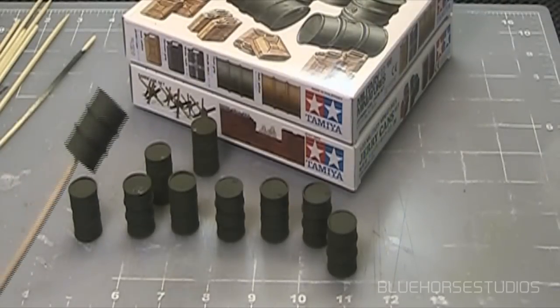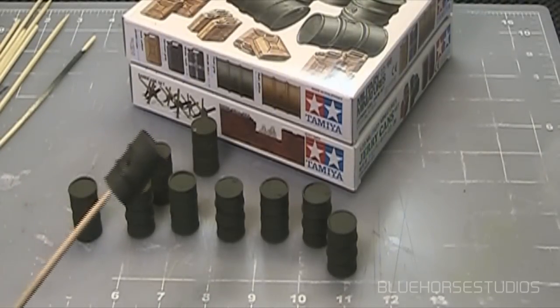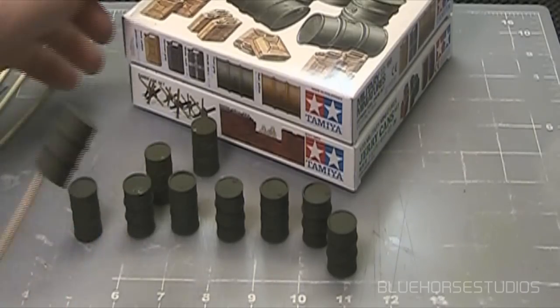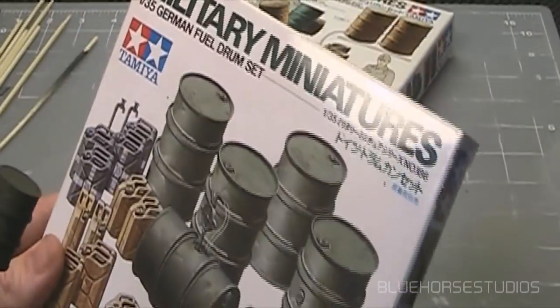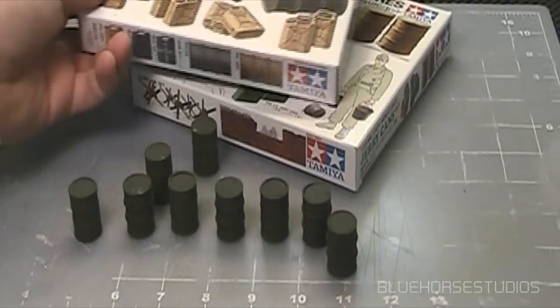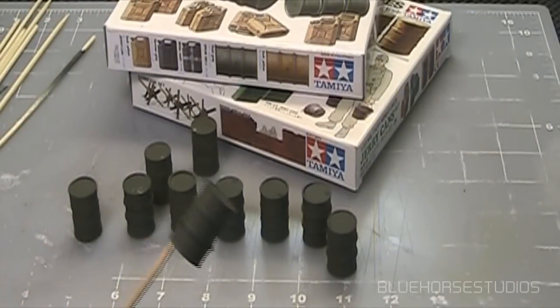Alright, now we're just going to start working on our Biohazard barrels here. This is a product from Tamiya. They're military miniatures, and you can get these at any one of your local hobby stores that sells military miniatures. And I got about 8 or so barrels here.